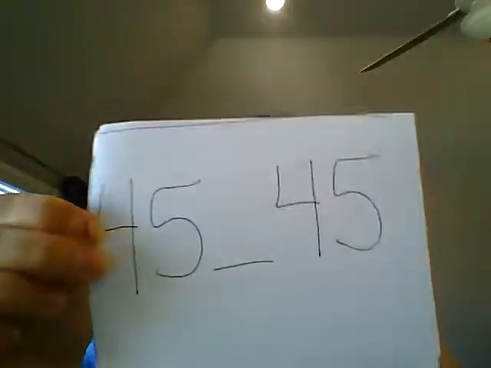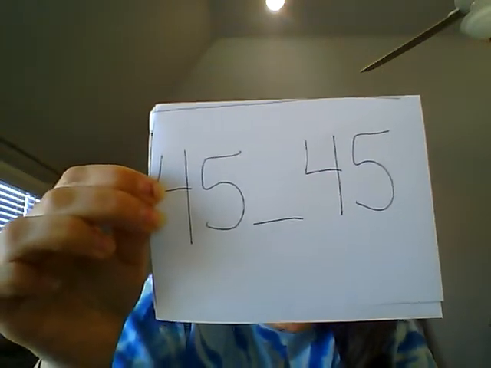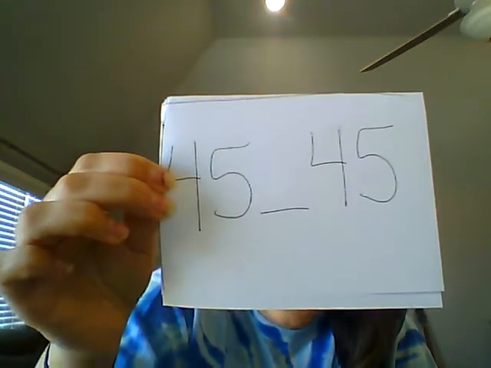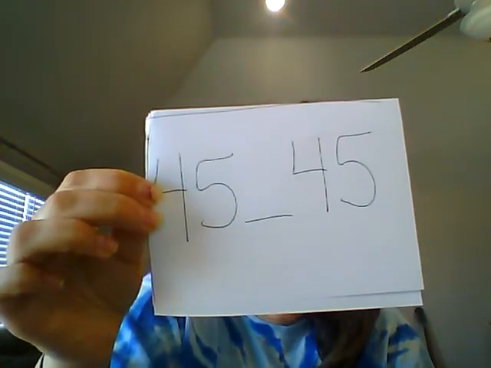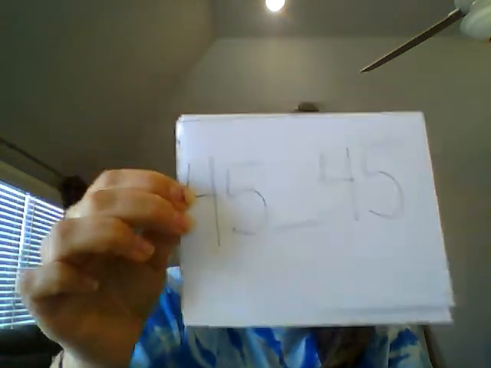All right, and the last one. If you have paper, I want you to do this one too. 45 blank 45. Okay, so write it on a piece of paper. And now what are we going to do? Right, let's draw it in base 10. How many tens? How many ones? I'll give you a minute to draw it.